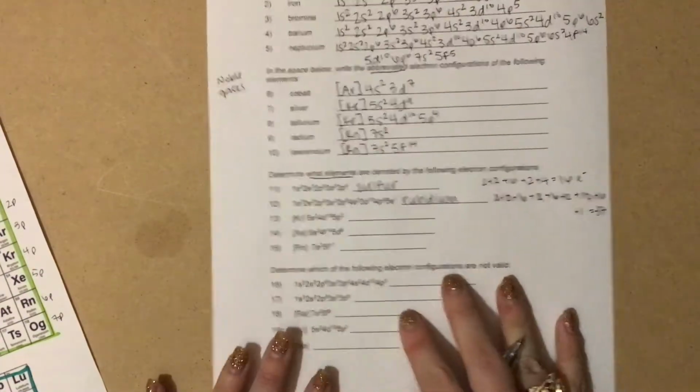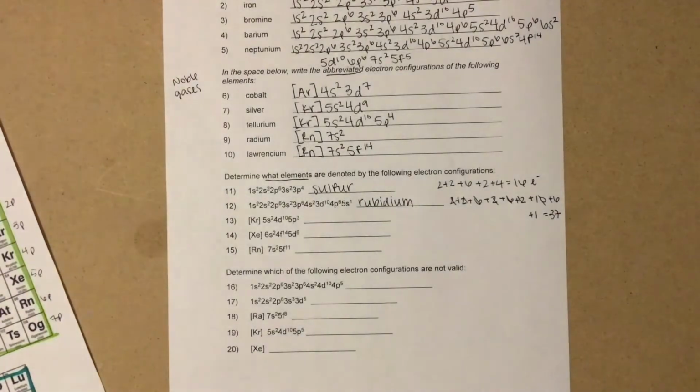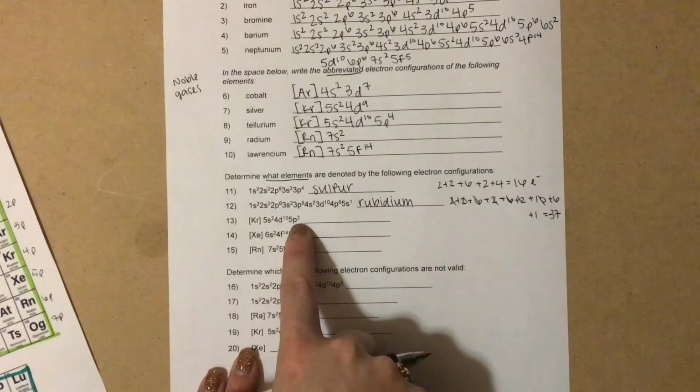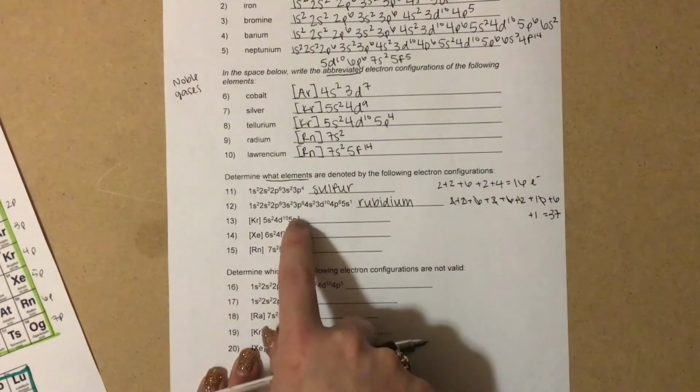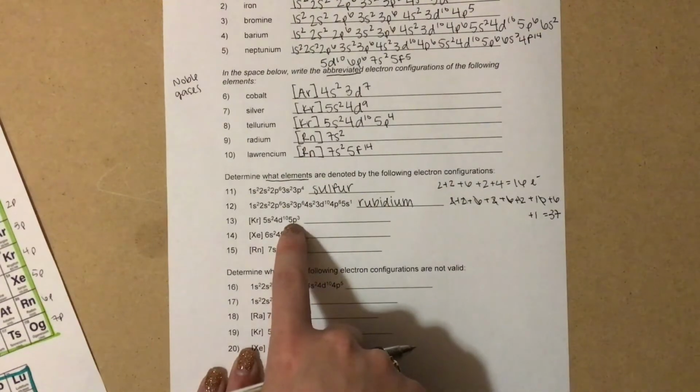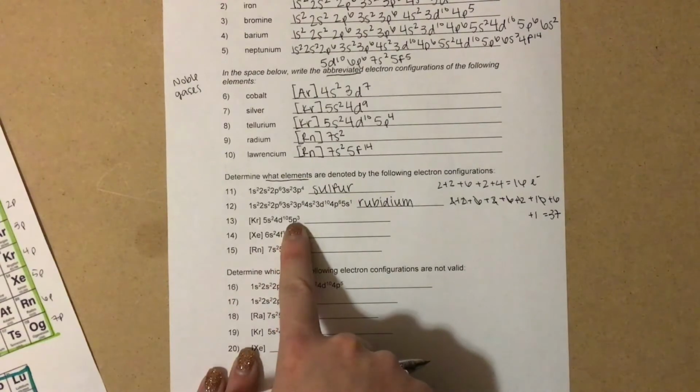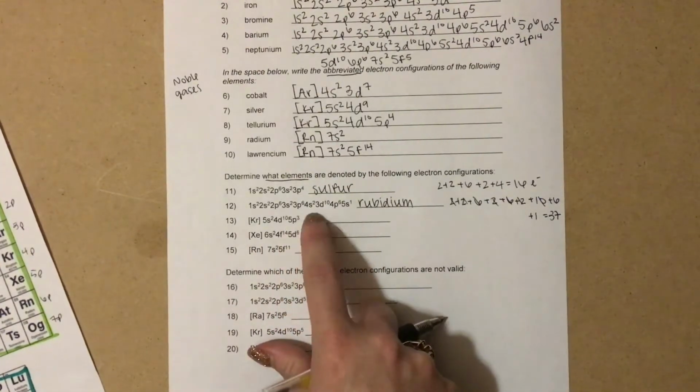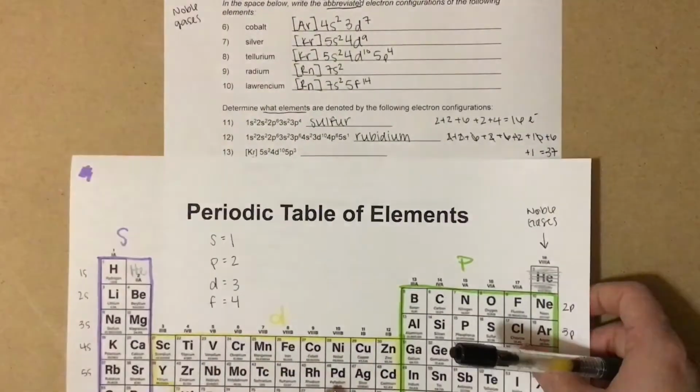Rubidium. Another option I have is to look at the last one that's noted on here. So I can look in the 5p energy level and then count the third one, and that should show me what element it is.